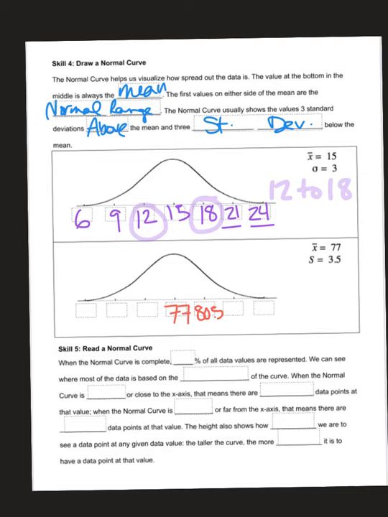And then I just continue adding the standard deviation in this direction. So 80.5 plus 3.5 gives me 84, plus 3.5 more gives me 87.5. And then in the other direction, I'm going to subtract my standard deviation. So 77 minus 3.5 gives me 73.5.